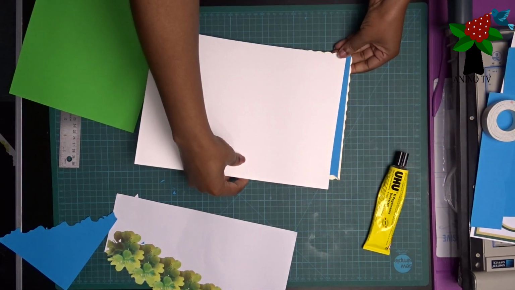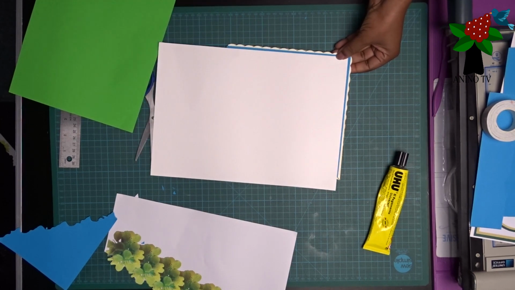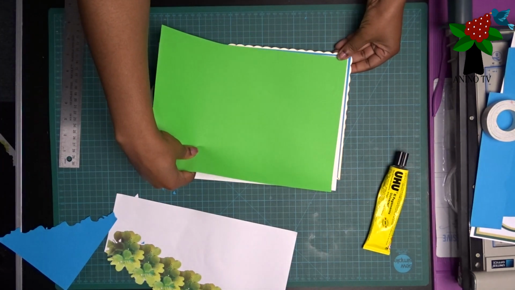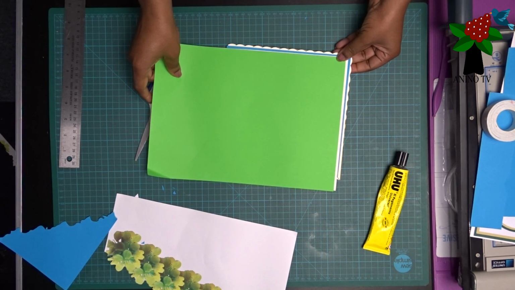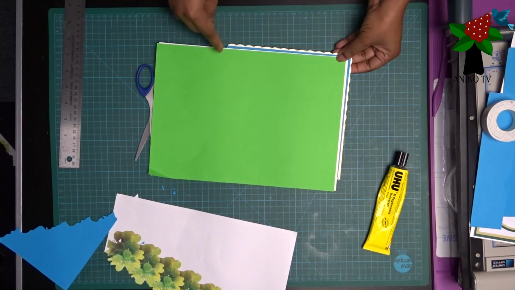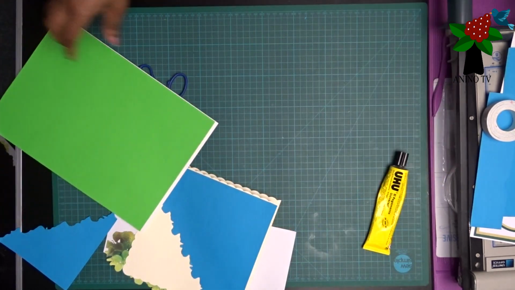So we'll make this white 19 centimeters, and then we'll make the green. If that's 19.5, we'll make it 19, then we'll make this 18.5. We just need it, and we're going to trim it lower than this. Okay, so let's do that quickly.